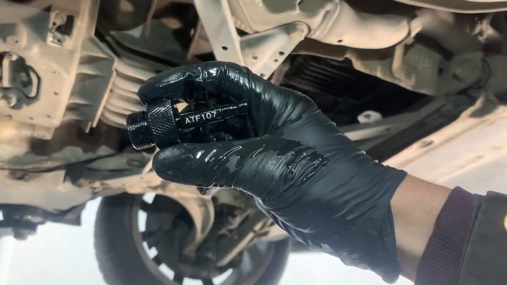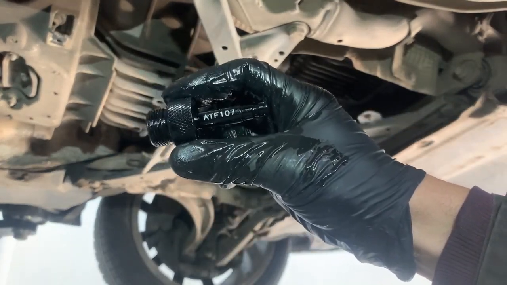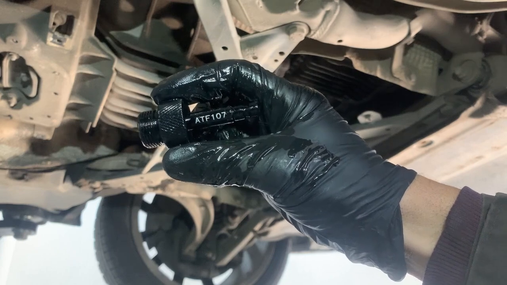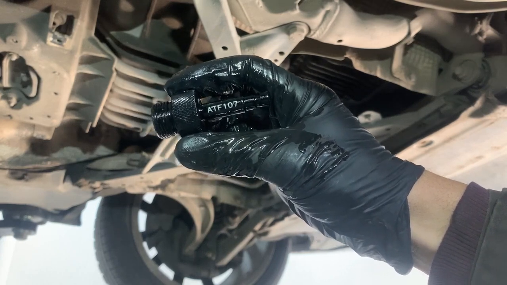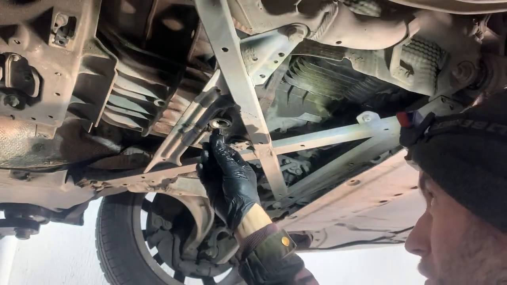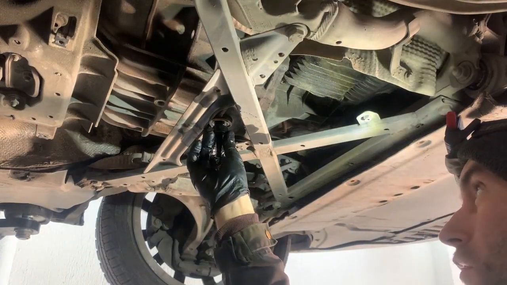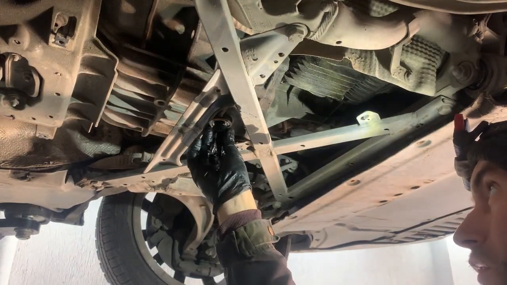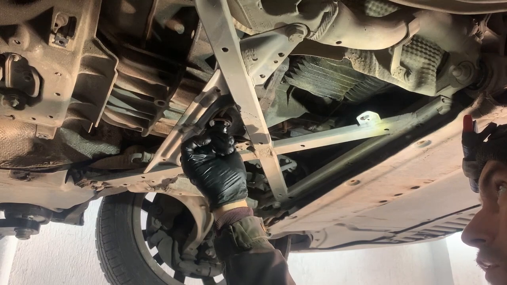This is the fill tool that I'm using. It's ATF107. You need to remove the O-ring if it has an O-ring on yours, and then just screw it into place.